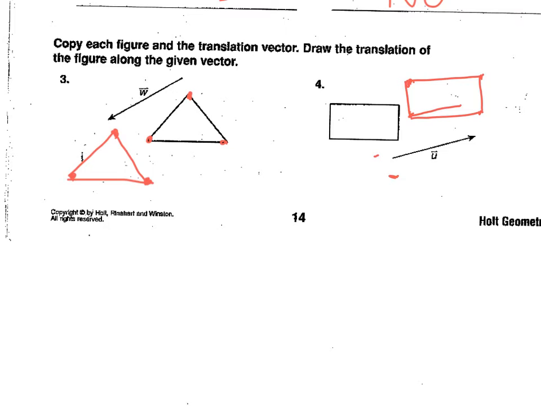Like this. So once you get the measurement, you go in that direction. It's a little hard to draw it on the iPad, but seems like that's pretty good. Any questions about how to translate? So just from each one of the vertices, get the ruler, and measure in the direction of the vector, okay?